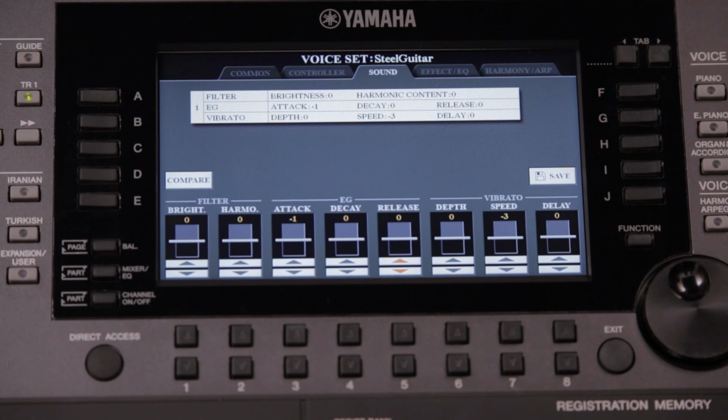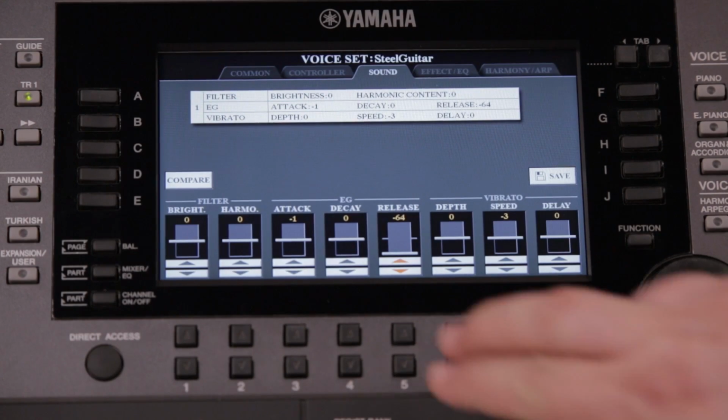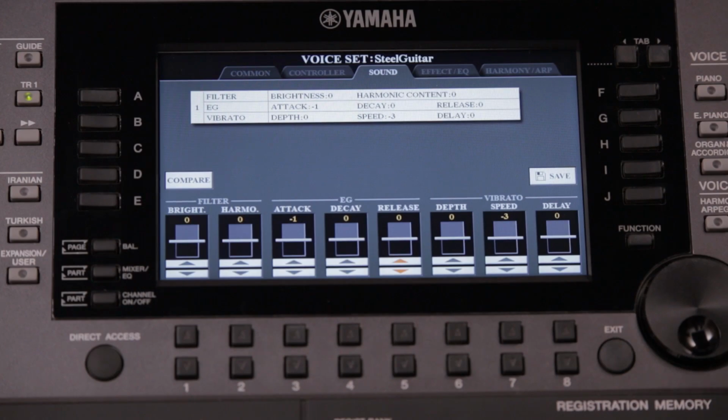Let's take, for example, the piano. We change the value from the lowest to the highest, and notice the difference. Lower value, normal value, and highest value.